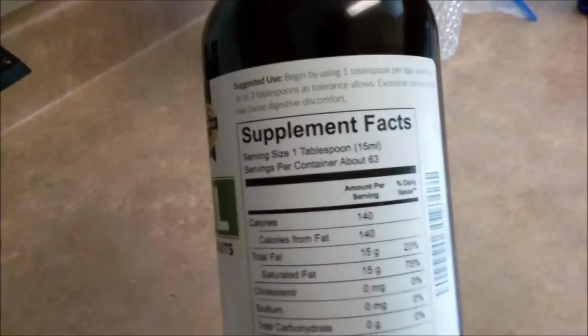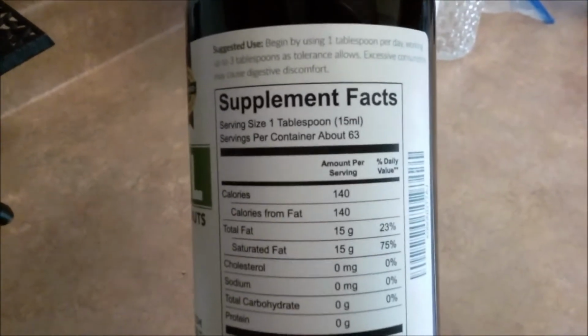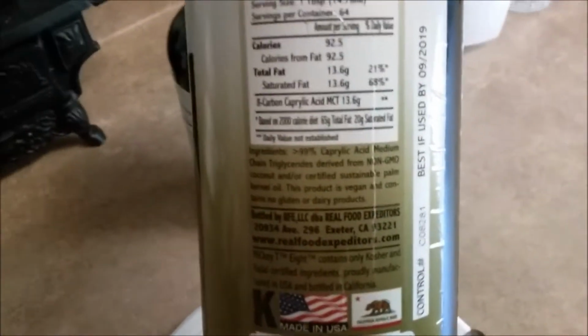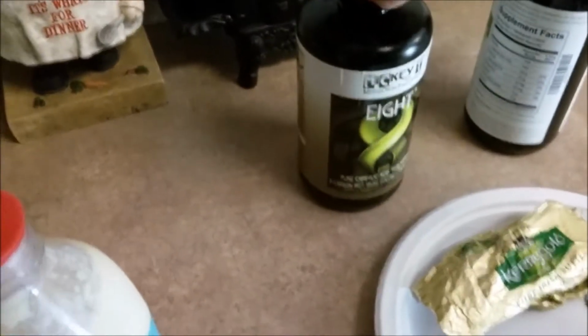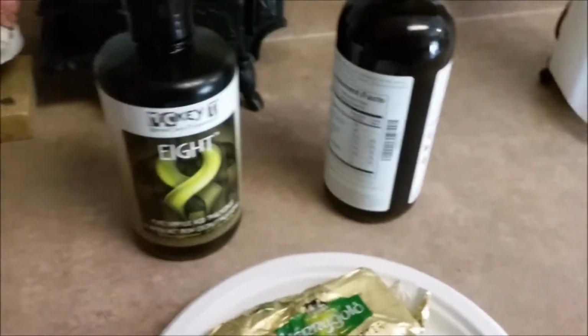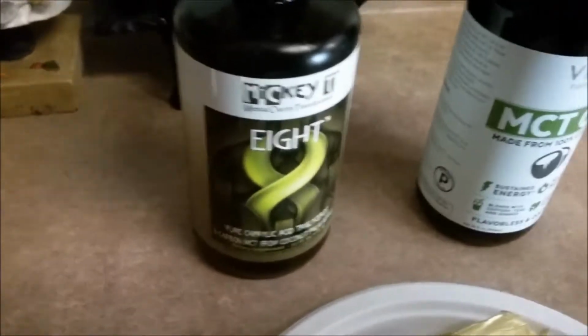So one of the big differences is that if you look here, this is the regular MCT oil, you're looking at 140 calories per tablespoon. And if you look at straight C8 oil, you're looking at only about 92.5. Now that's a big difference. And if you can lower your caloric intake, and I normally don't give a crap about that with IF or keto, but it just shows you that there's a huge difference between the two oils.